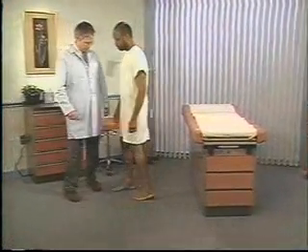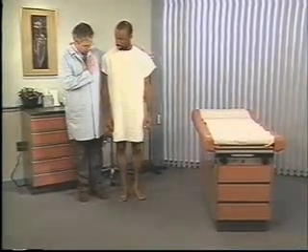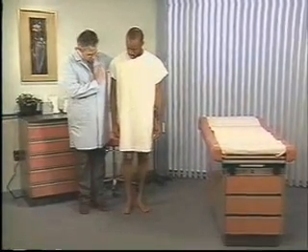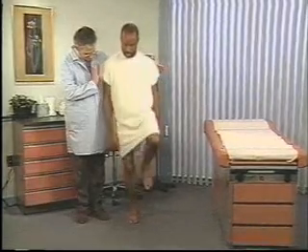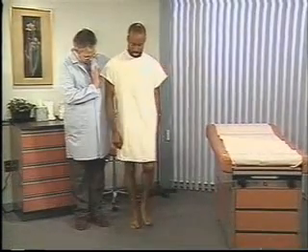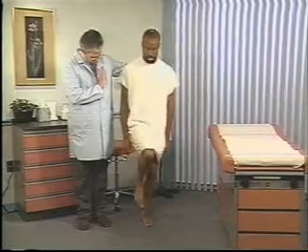Next, ask the patient to hop up and down on one leg and then the other. Can you hop up and down just on your right foot? Left foot? This ability indicates an intact motor system in the legs, normal cerebellar function, and good position sense. Good.